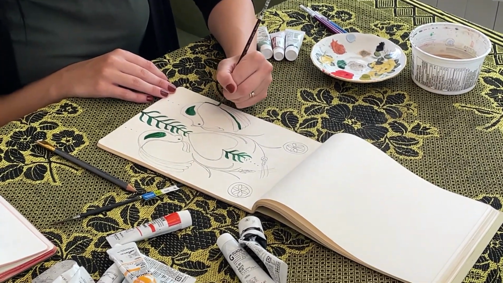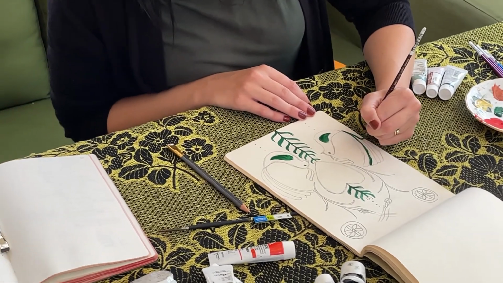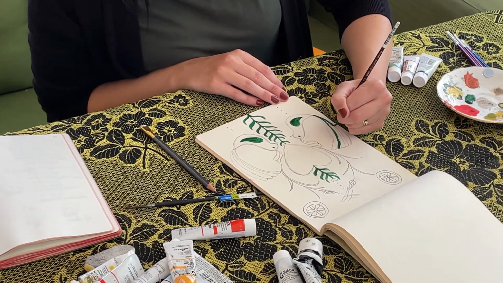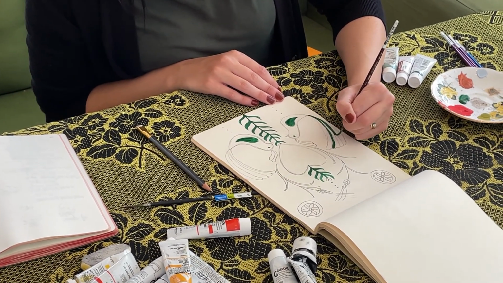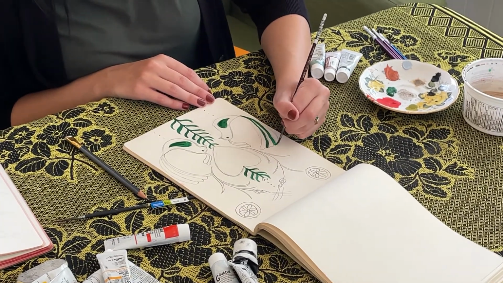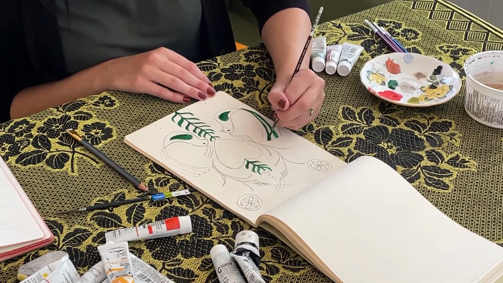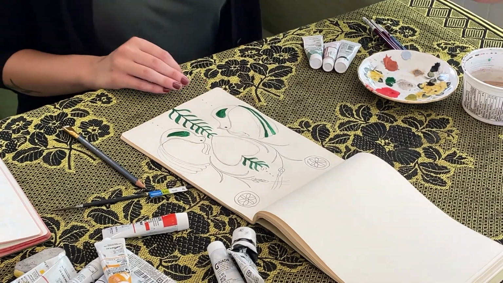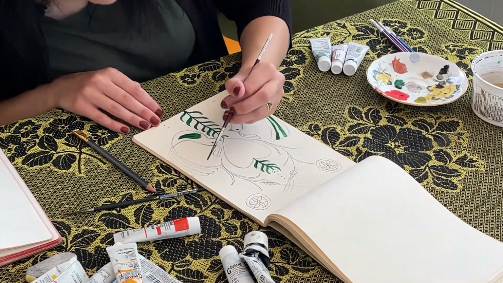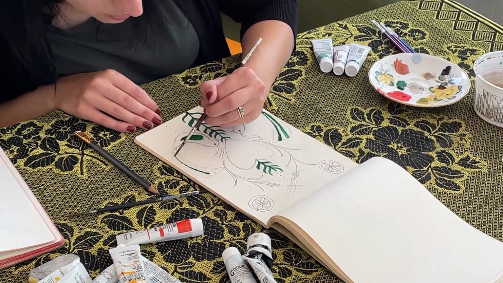And bring in some of that there. So I'm working pretty quickly. You might work a lot more slowly, and that is okay. Okay, good. Managed to get a pattern there.